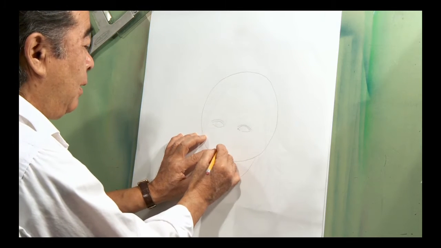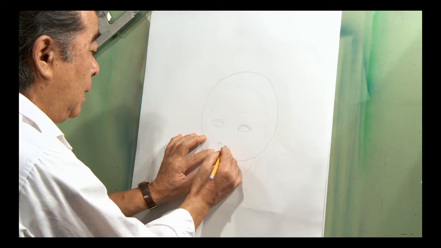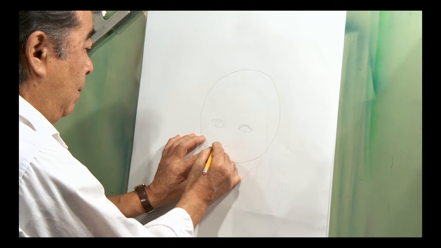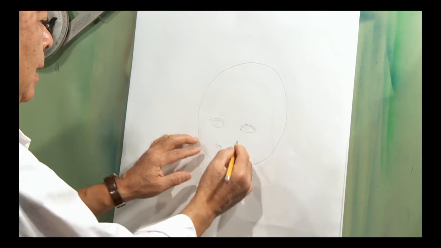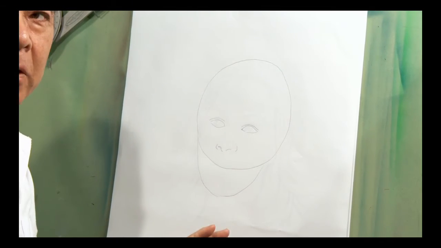And draw the bottom of the nose. That's all I'm looking for.